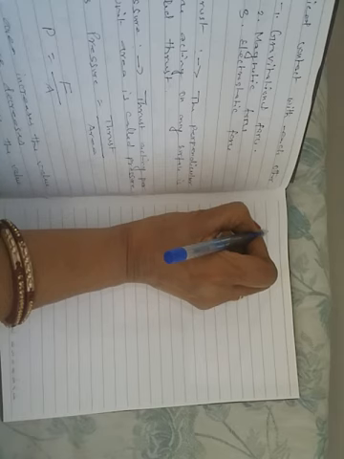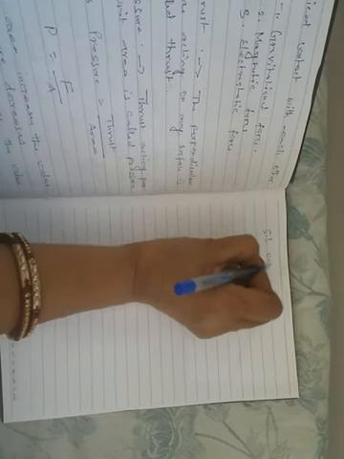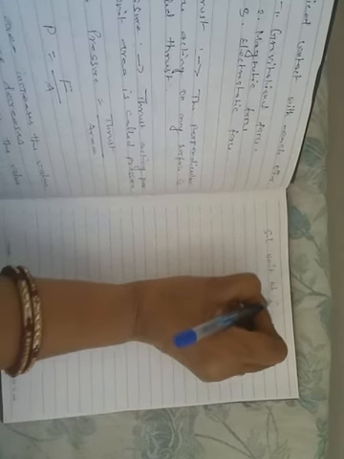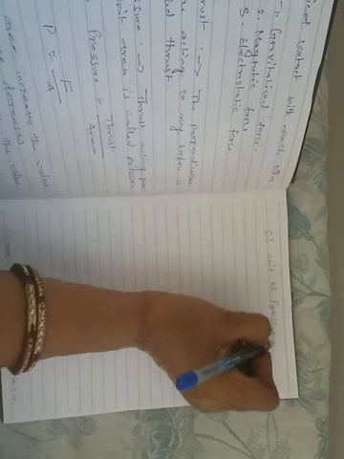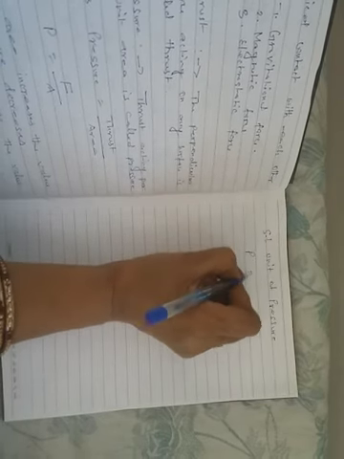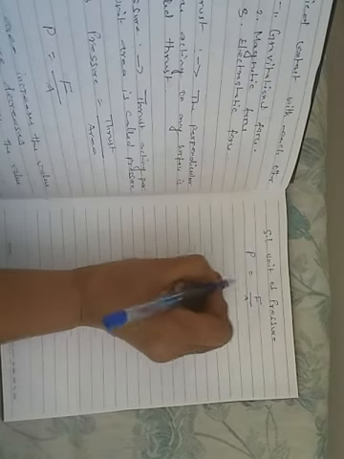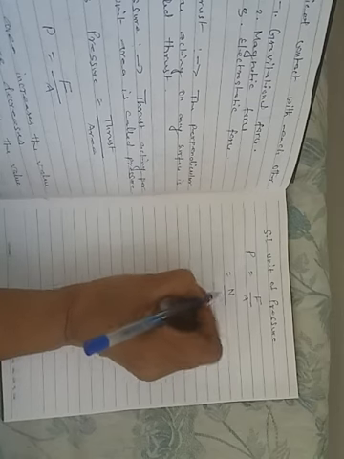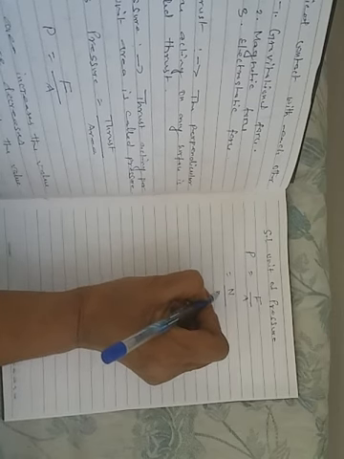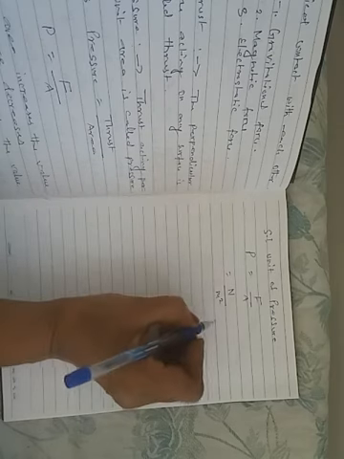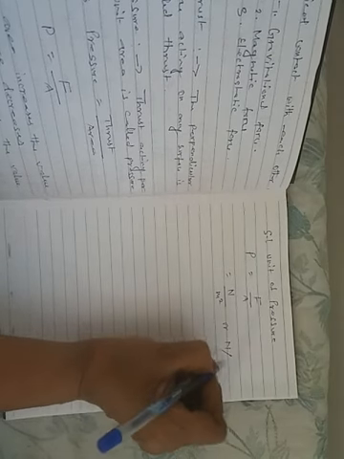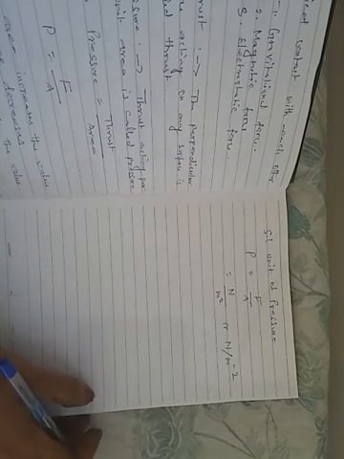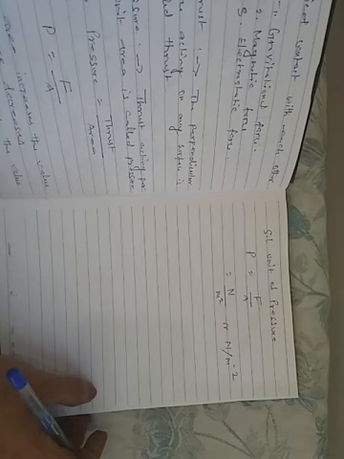SI unit of pressure. P is equal to F by A. The SI unit of force is Newton and area is meter squared, so the unit of pressure is N m^-2. There are many applications of increasing surface area or decreasing surface area.